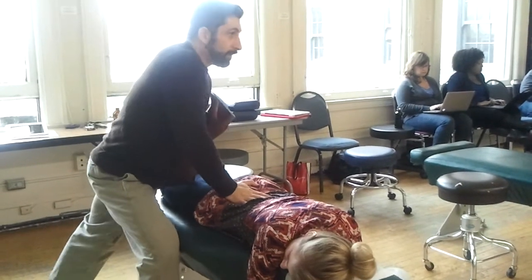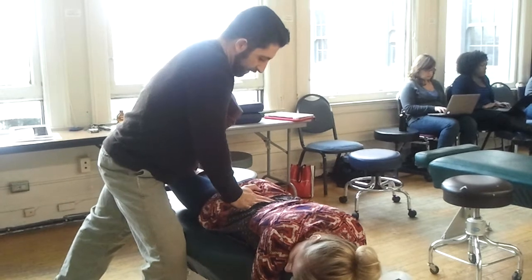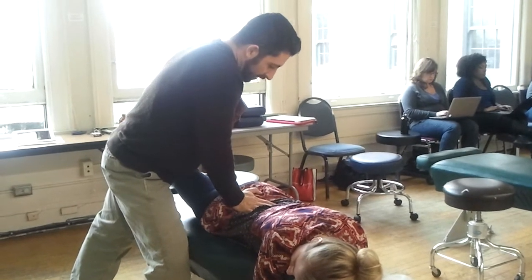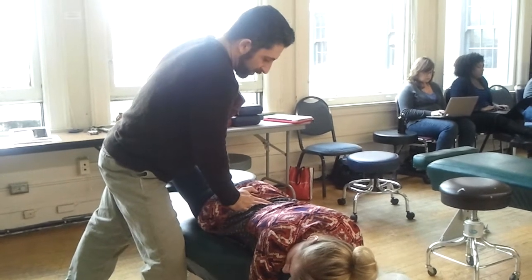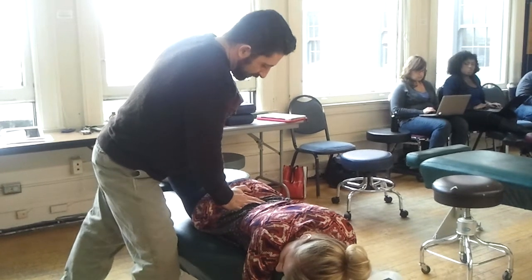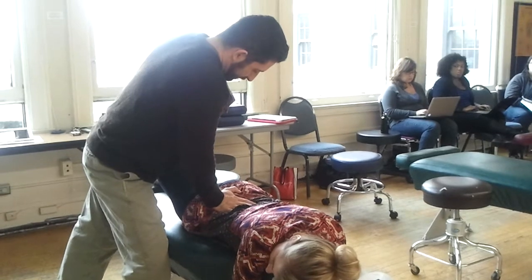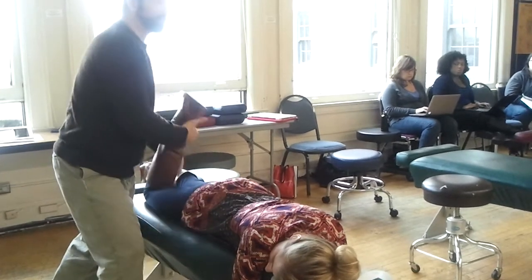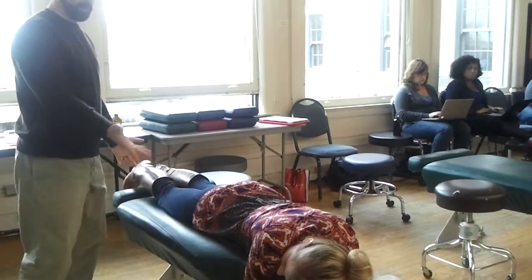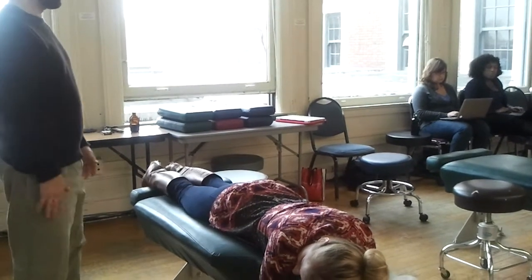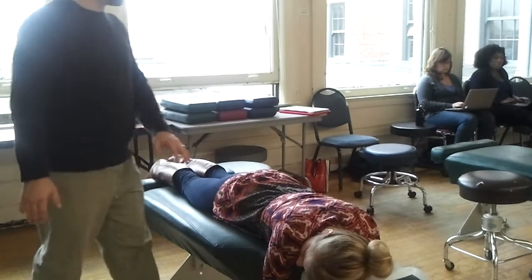Then I use my legs to lift the hip, and I'm watching the low back and feeling the SI joint, making sure those aren't moving. Once I get the hip as extended as it can, I oscillate. Any pain? All right. Of course, you do this bilaterally.